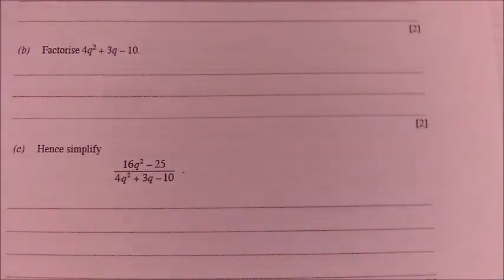The next part of this question then is to factorise 4q squared plus 3q minus 10. And yeah, we would do this through PSF.